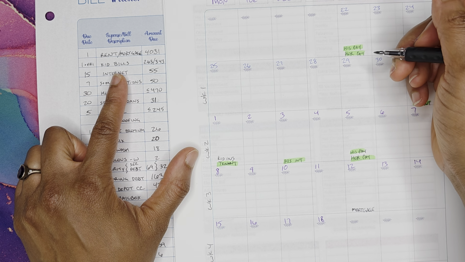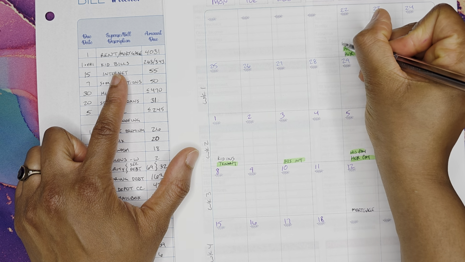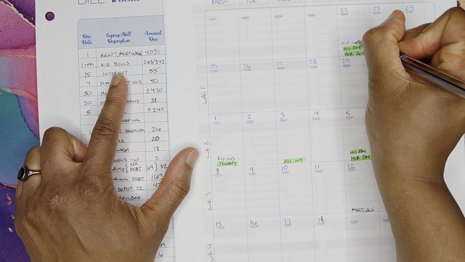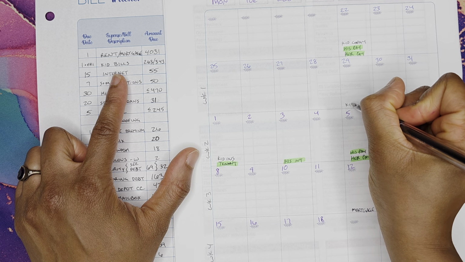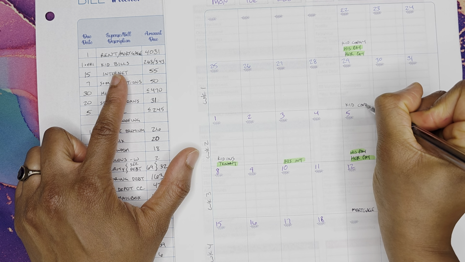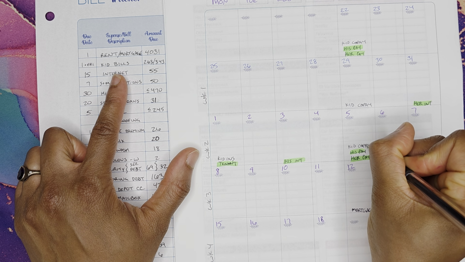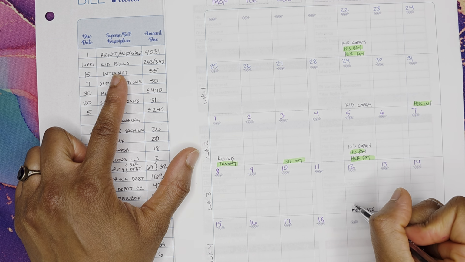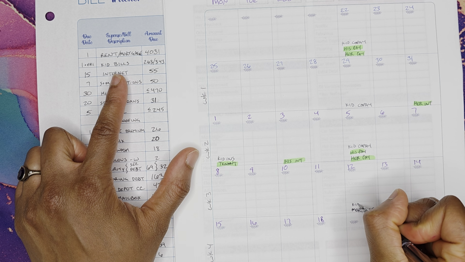But I'm just keeping it in the calendar for now. Better to budget and not spend it than spend it and not budget.